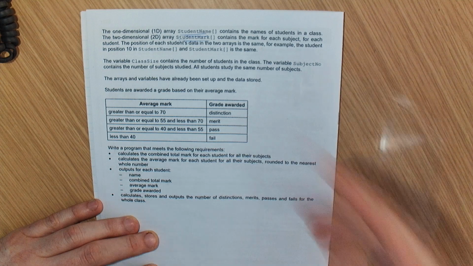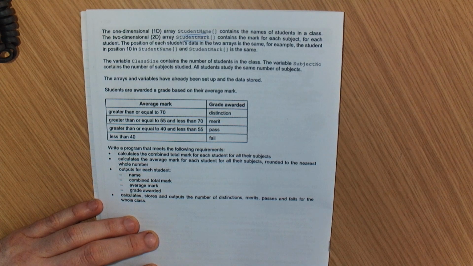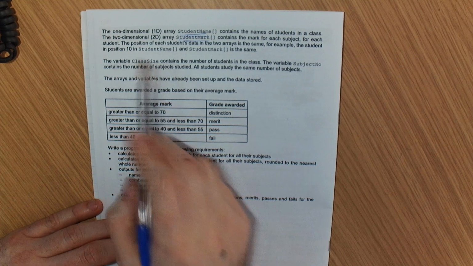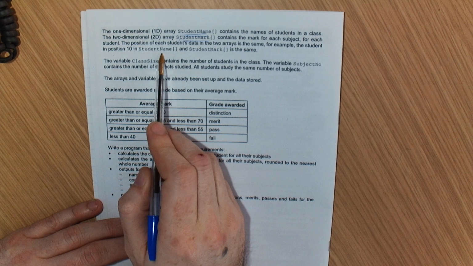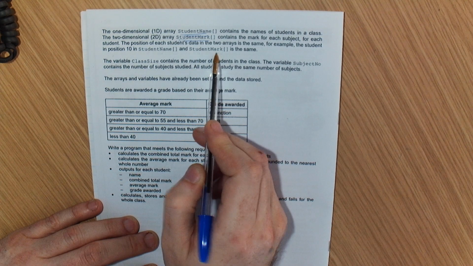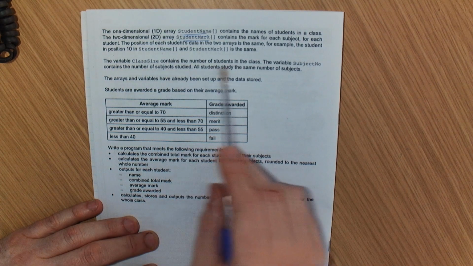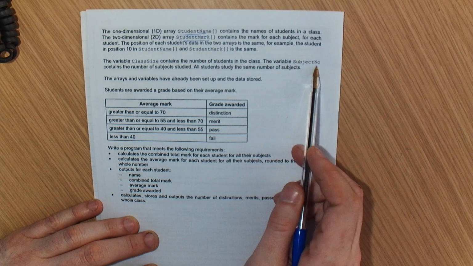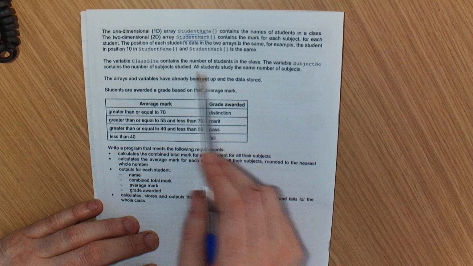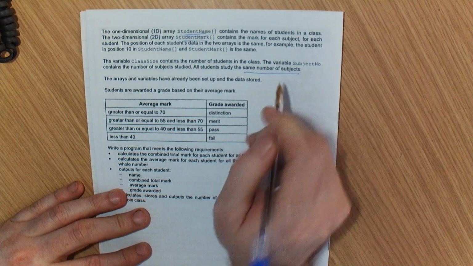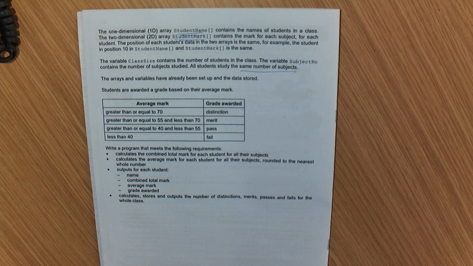That's basically saying you've got 2 arrays going, alright? One is a 2D array and one is a 1D array, alright? For example, the student in position 10 and student mark would be the same. I'm going to show you what that means in a minute. The variable class size contains the number of students in the class. The variable subject number contains the number of subjects studied. All students study the same number of subjects. So we're going to assume in this case that all students have the same number of subjects. It's not a case of like where some students do 4 A-levels and some do 3. Just for the purpose of this, we're going to assume everybody is the same.